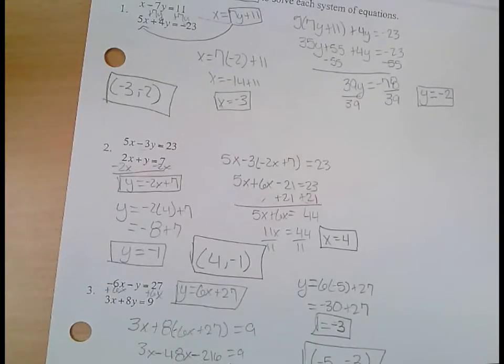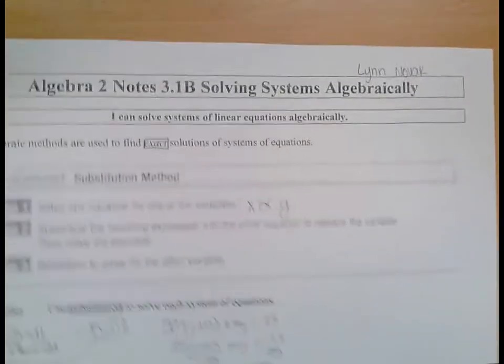And I just plus 23 on both sides. And I had 5x plus 5x equals 44, and I had 11x. And then I just divided 11 on both sides, and I got x equals 4. And then I just plugged in 4 for the original equation I got, and then I got y equals negative 1. So then our plot would be 4, comma, negative 1. Were there any questions on number 2? 4, negative 1.